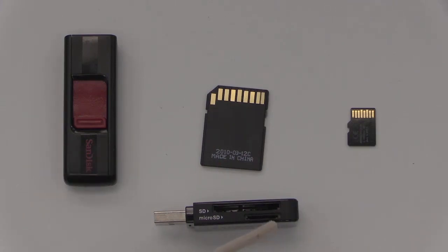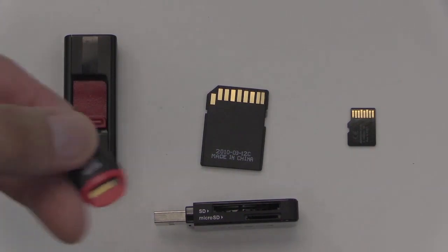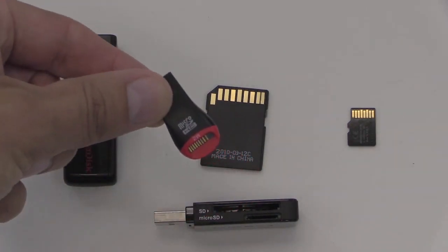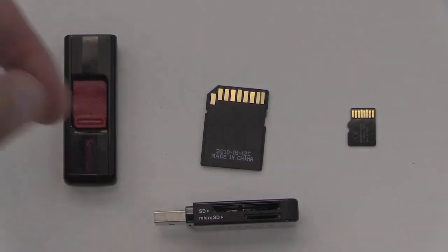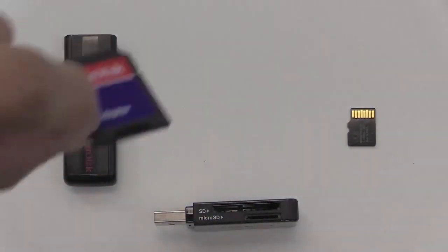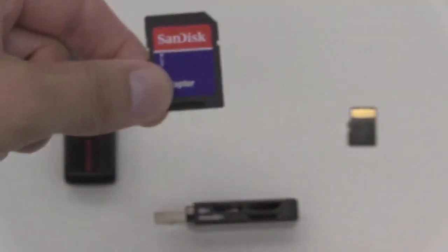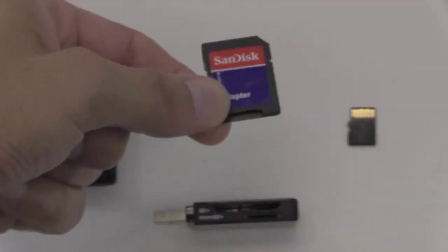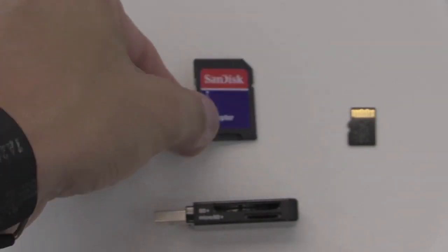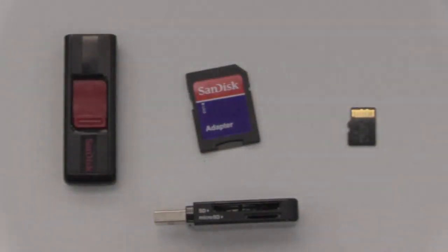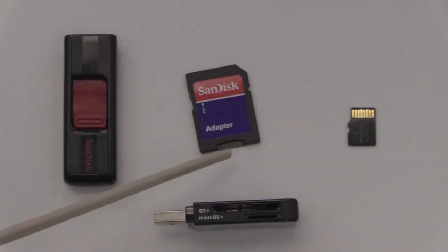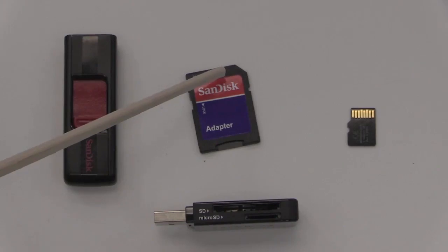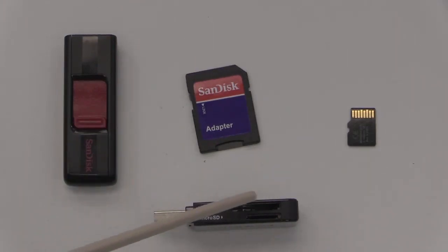Now, what if you don't have this micro SD? Well, there's a couple options. This is a little miniature micro SD adapter, which goes to USB. Or you could use an adapter such as this. This actually is not an SD card, it's an adapter. And you can plug your smaller size micro SD directly into that. And then that could be plugged into a slot such as this.